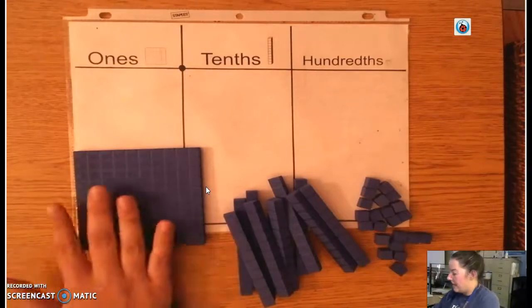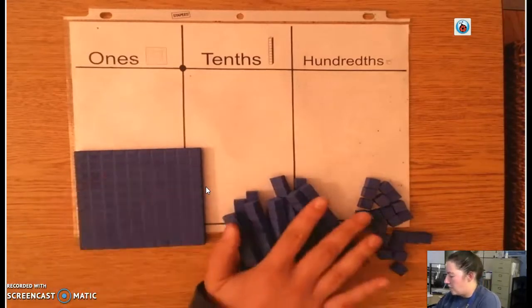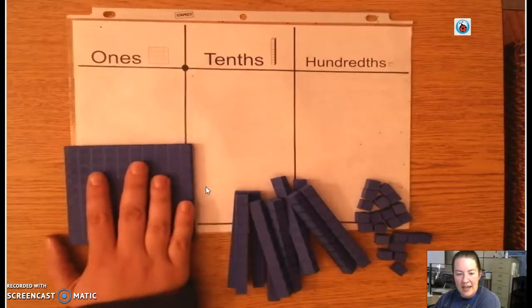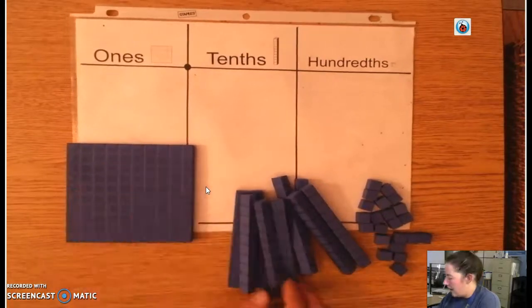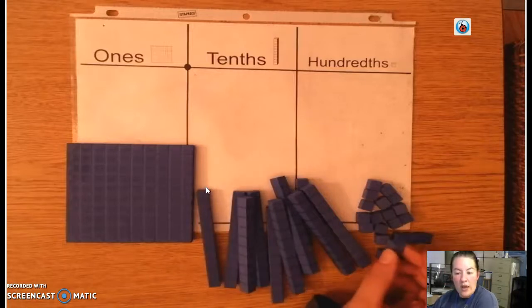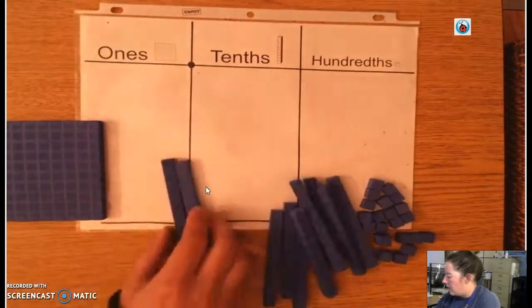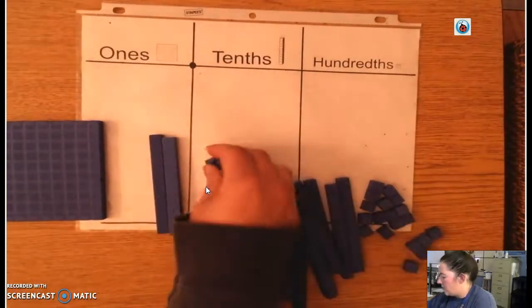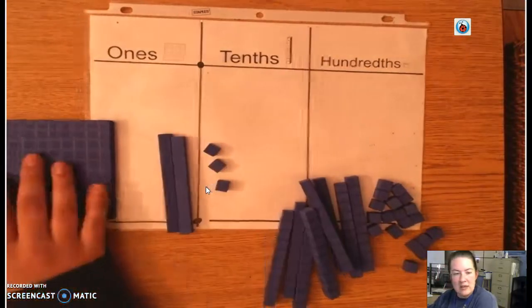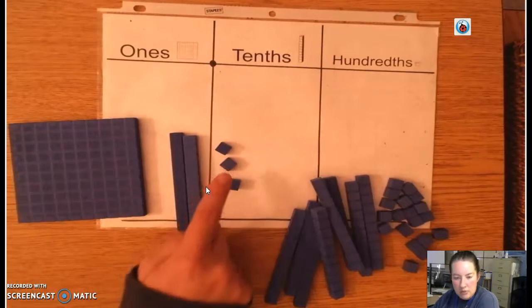In decimal land, the rules for base 10 blocks are going to be different than everything that you've ever learned. Because I know in third grade, second grade, first grade, kindergarten, you use these to represent whole numbers. So you'd use a flat to represent 100, a rod would be 10, and a unit cube would be 1. That's what you've learned in the past. So if I put this out, I'm just putting a random number out, you would say 123.